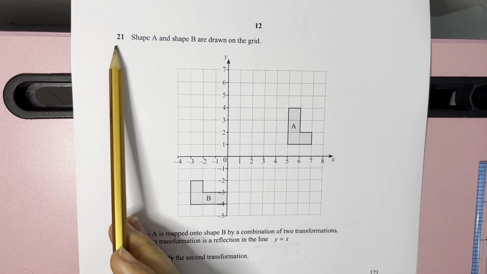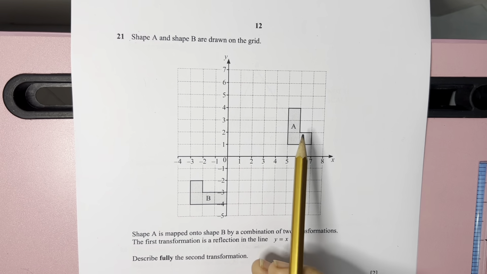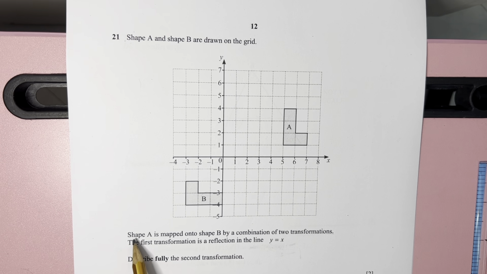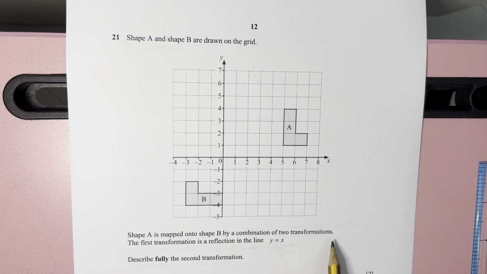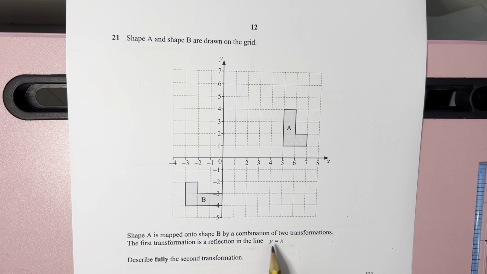And that's it. Okay, let's start question number 21. Shape A and shape B are drawn on the grid. This grid, shape A and shape B. Shape A is mapped into shape B by a combination of two transformations. The first transformation is reflection in the line y equal x.